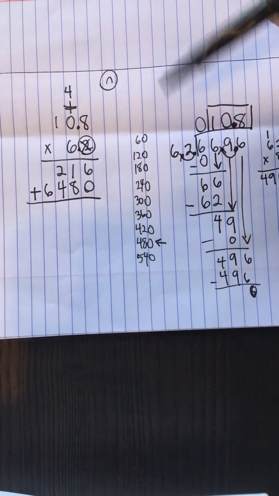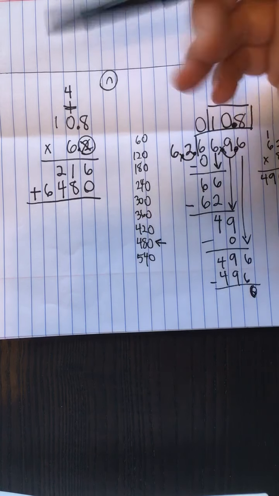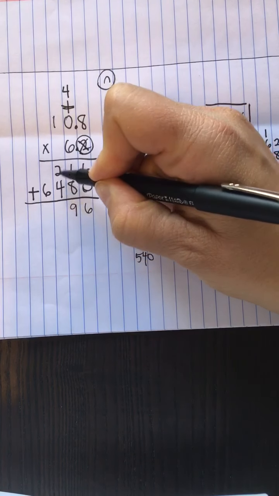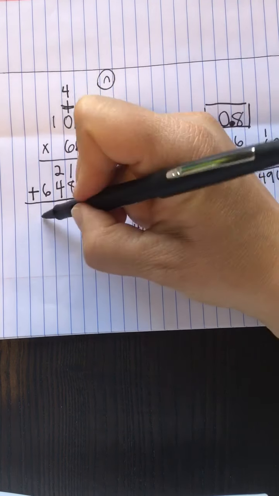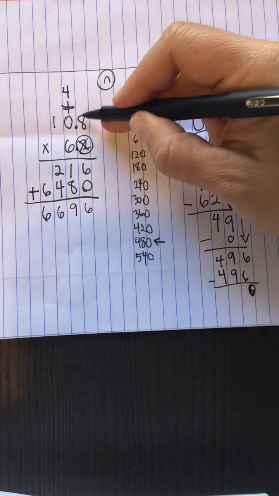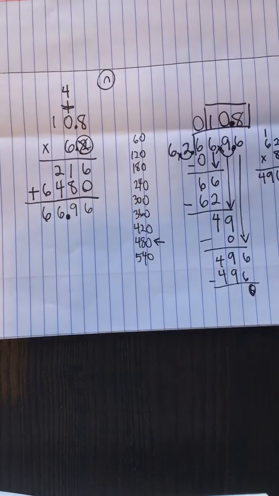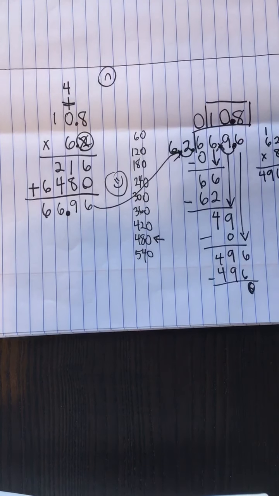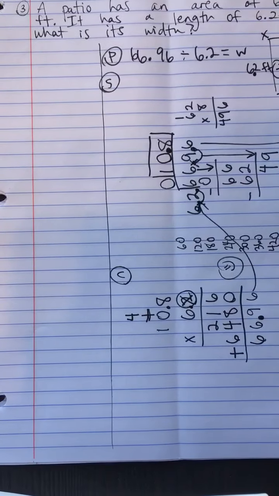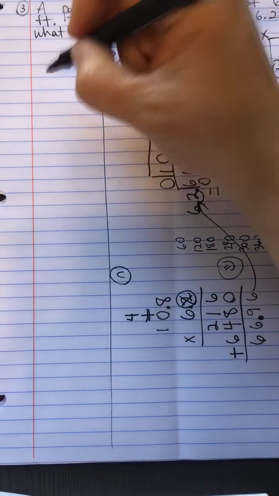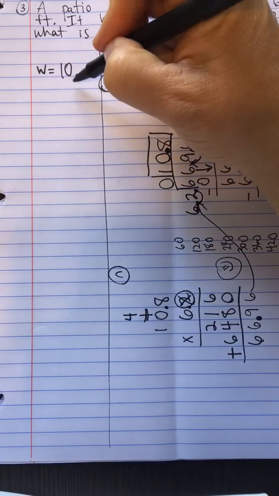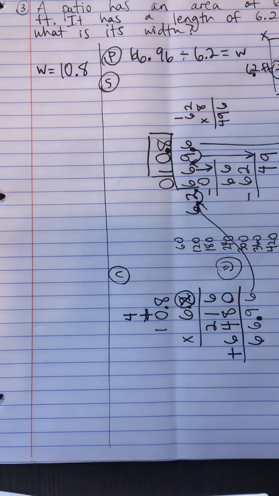All right, then we are going to add our partial products. 6 plus 0 is 6, 8 plus 1 is 9, 4 plus 2 is 6, and 6 plus nothing is 6. There are 2 digits behind my decimal, so I'll put my decimal in. We did this correct, excellent. And so our width is going to be 10 8/10 feet.